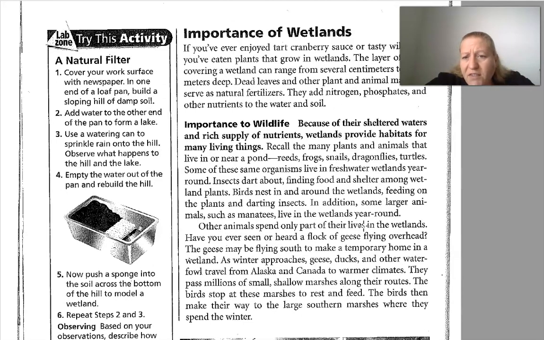Importance to wildlife. Because of their sheltered waters and rich supply of nutrients, wetlands provide habitats for many living things. Recall that many plants and animals live in or near a pond: reeds, frogs, snails, dragonflies, turtles. Some of these organisms live in fresh water wetlands year-round. Insects dart about, finding food and shelter among wetland plants. Birds nest in and around the wetlands, feeding on the plants and darting insects. In addition, some larger animals such as the manatees live in the wetlands year-round.